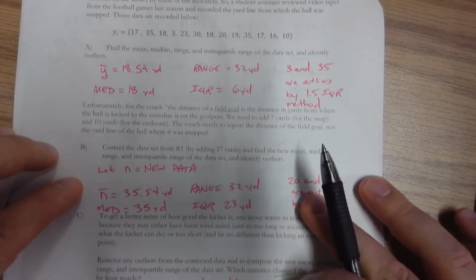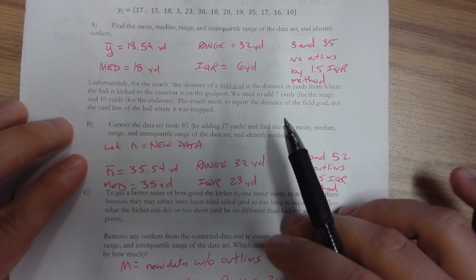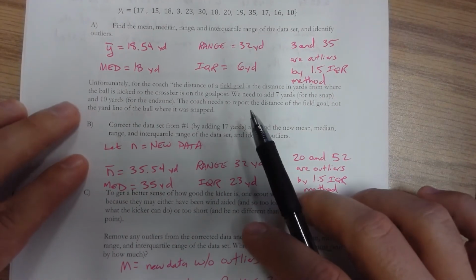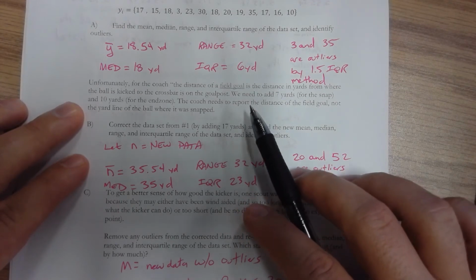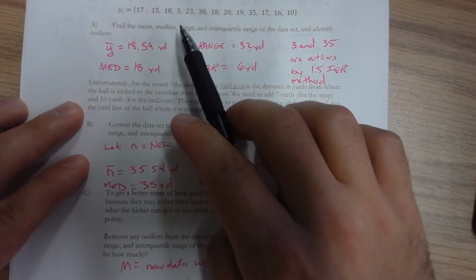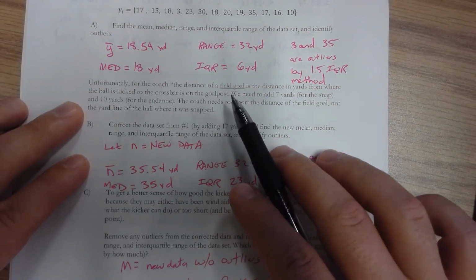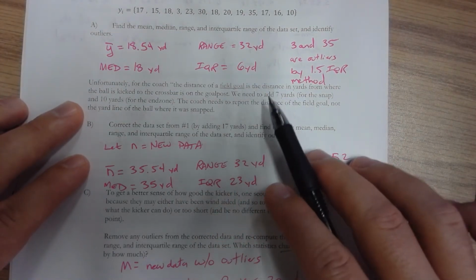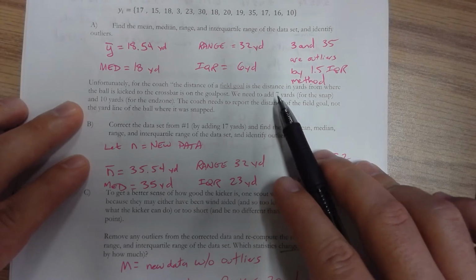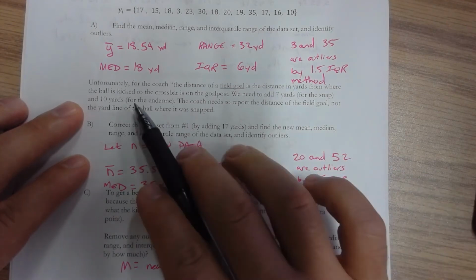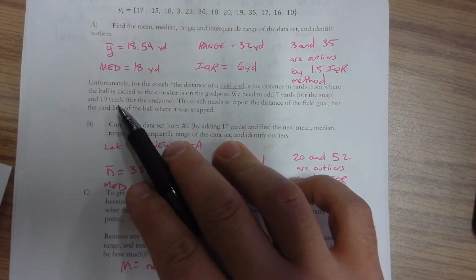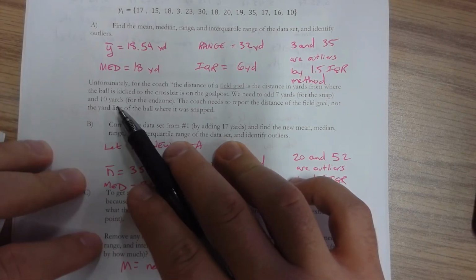On part B, so this was an adjustment to the data set. So the distance of a field goal typically is not measured from where you snap the ball, like the 3-yard line, for example. Instead, it's typically measured from the field goal, the yard line, but you add 7 yards because that's how far the snap goes back to the holder, and then 10 more yards because the field goal post is actually in the back of the end zone, and that is an additional 10 yards.